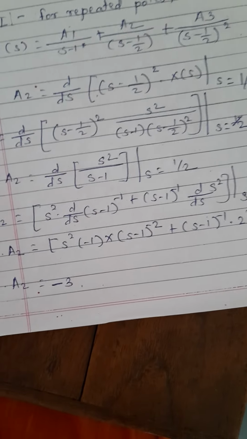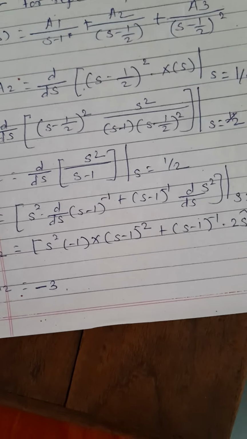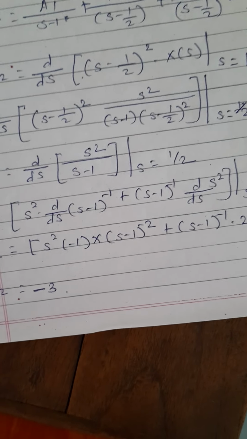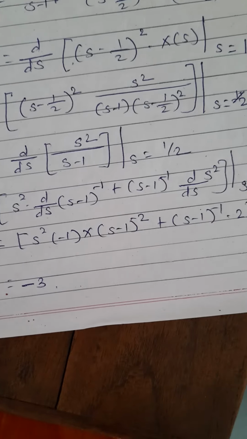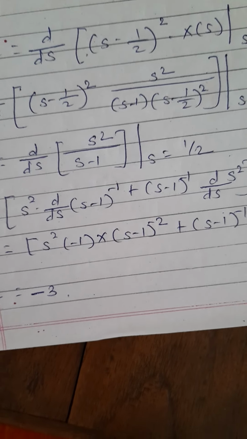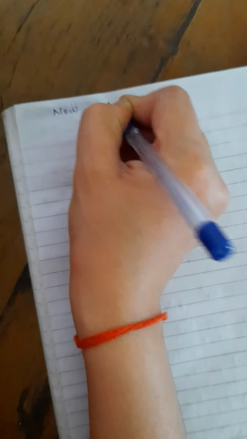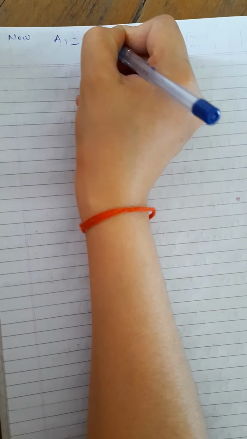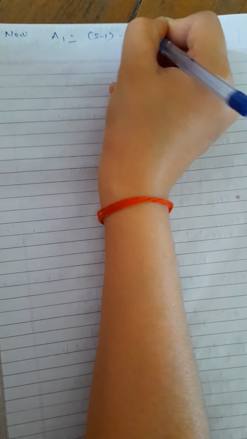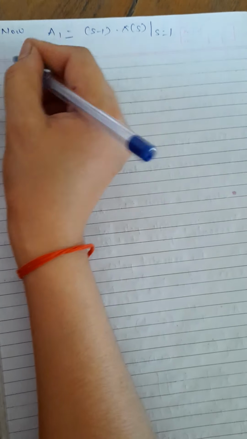The values of a1 and a3 can be calculated by the same method as the previous method. So now we calculate a1. a1 is s minus 1 times x of s at s is equal to 1.